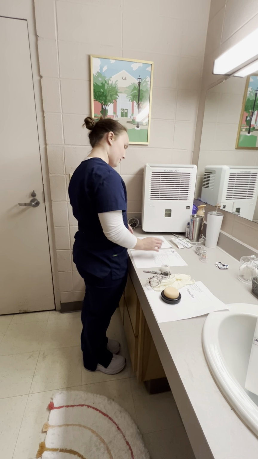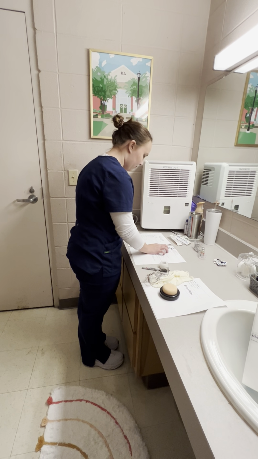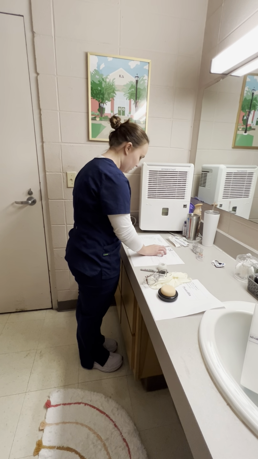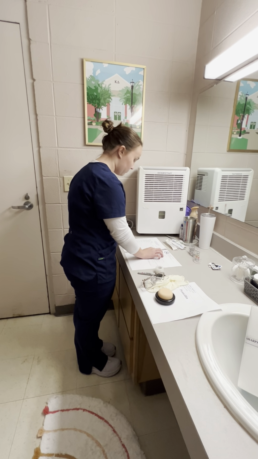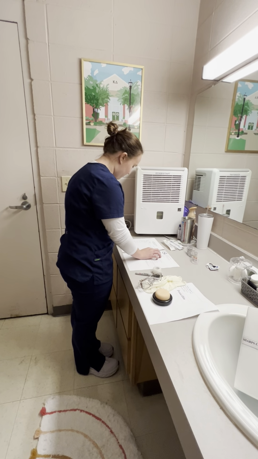So the next thing that I'm going to do is make sure my patient is the same, and I'm going to use two identifiers. I'm going to use their name, Jaguar J. Jones, and then I'm also going to use their medical record number, 417-417-6352, and then I'm going to move to my drug.